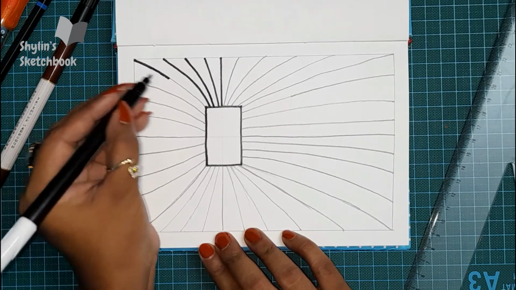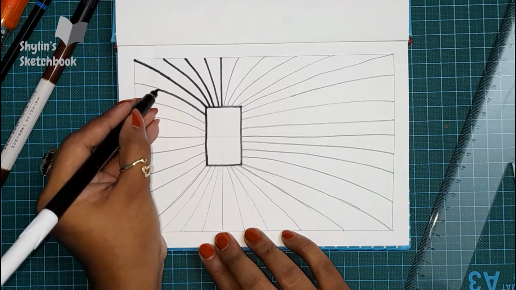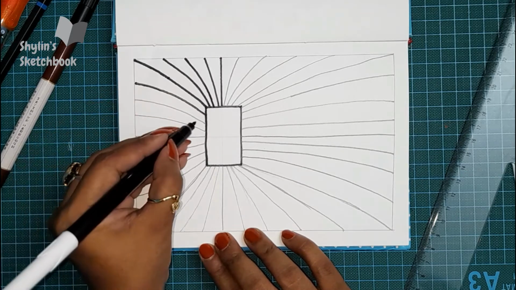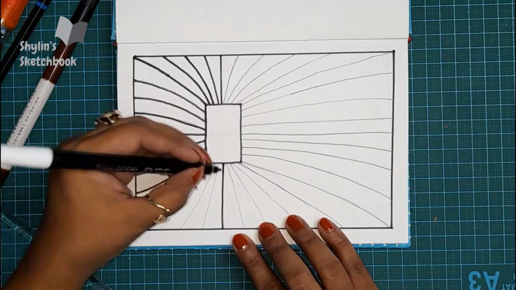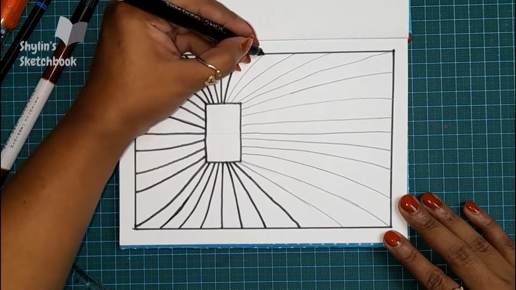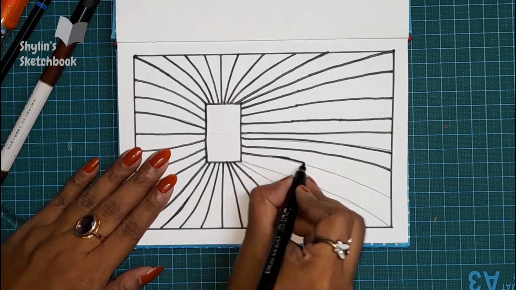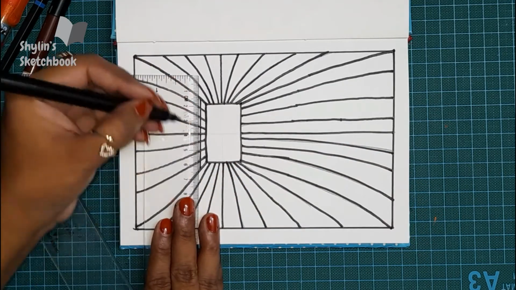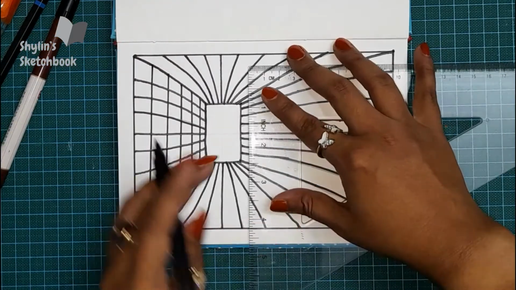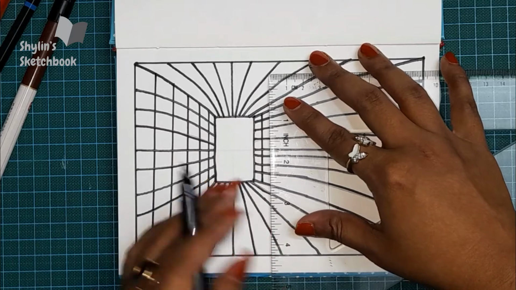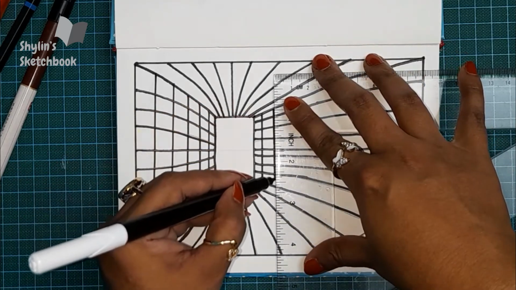So I have drawn all the curved lines with a pencil. Now I'm just tracing them with the marker to make them bold. The gap between the vertical lines should increase as you come towards the outer side.